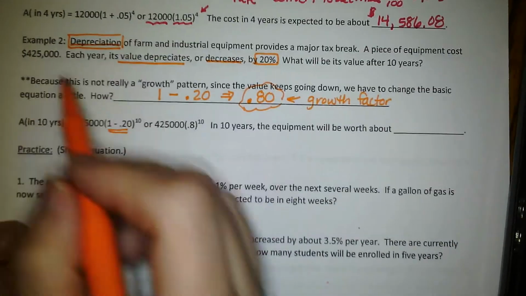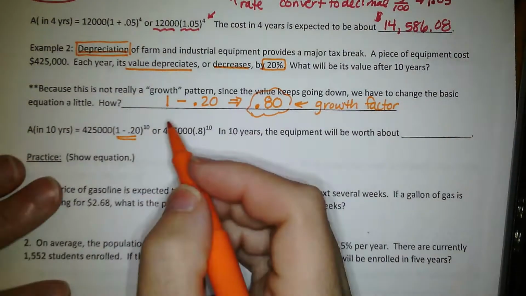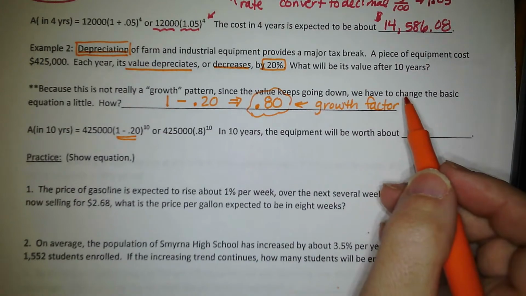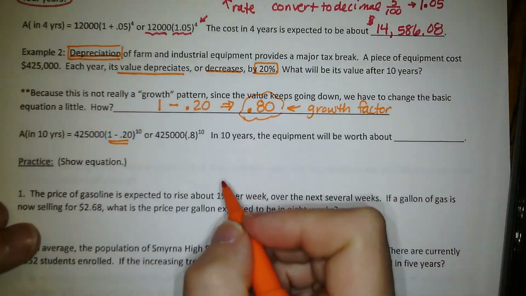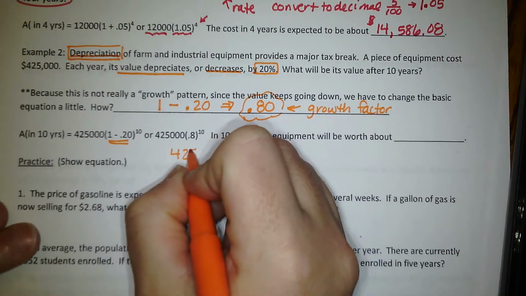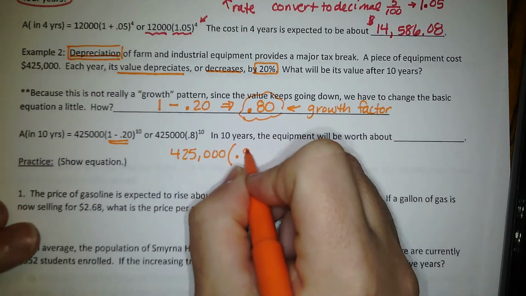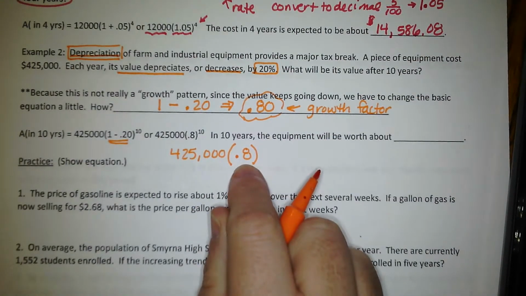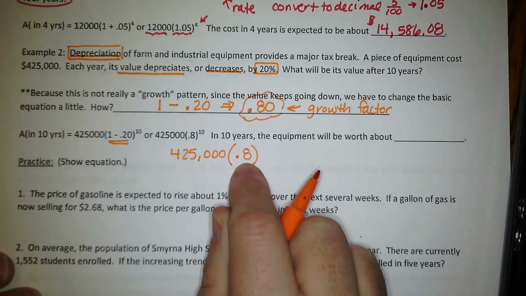The farm equipment that they wanted to buy was $425,000, and they just want to know what it's going to be worth after 10 years. So they are financing this piece of farm equipment, $425,000, and it's only retaining 80% of its value. It's lost 20%, so it's retaining 80% of its value, which sounds like a lot.